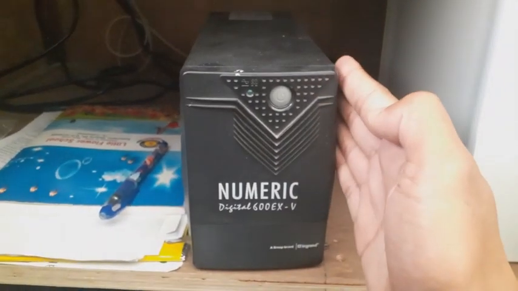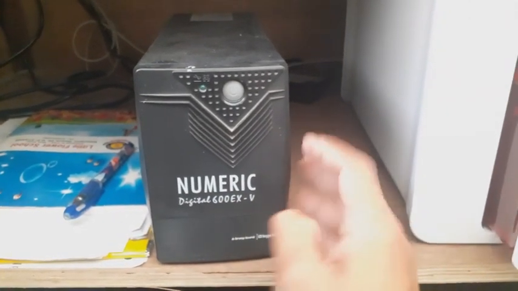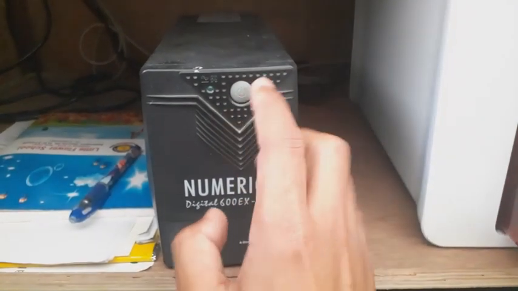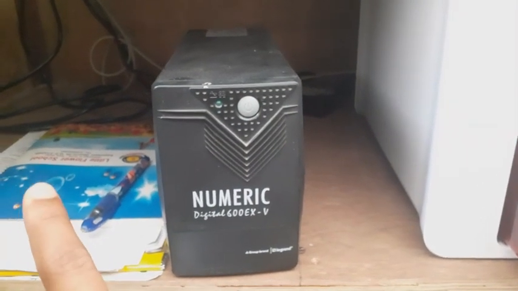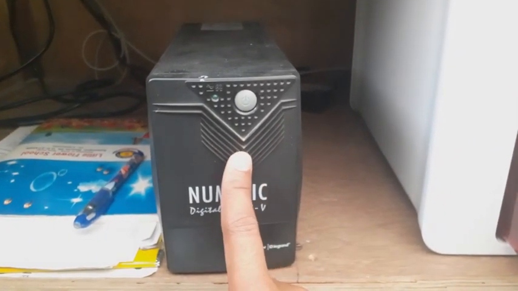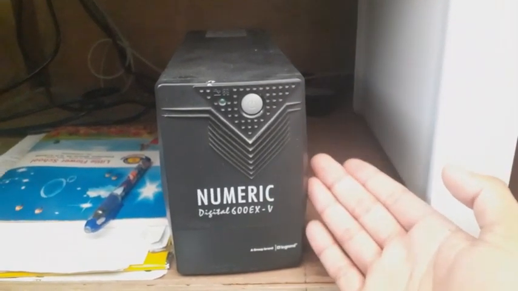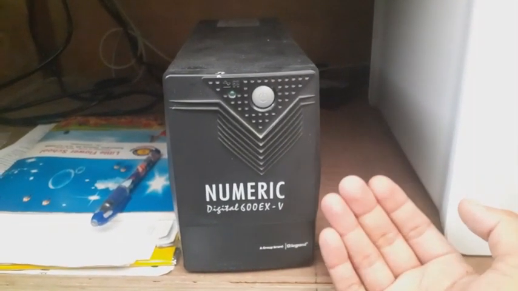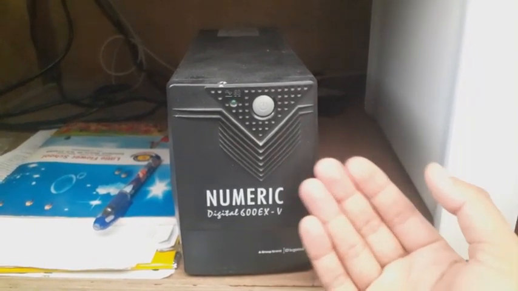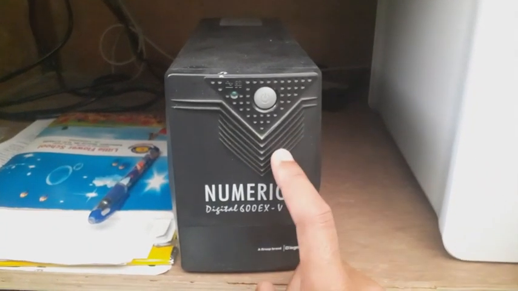So here you can see a UPS. So this is what a UPS is. If we turn on this power, then the power will move to the computer. Then we can turn on the computer. Why are we using the UPS? To save our computers. If there is any power fluctuation or if the voltage is high, and the power goes directly to the computer, then the computer will get damaged. So that is why we are using this UPS.